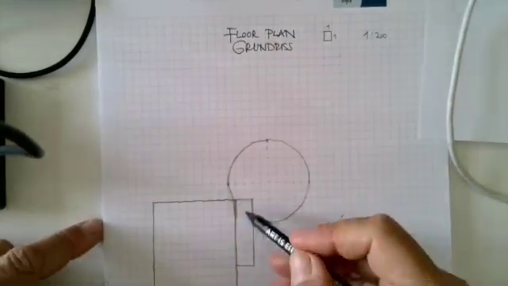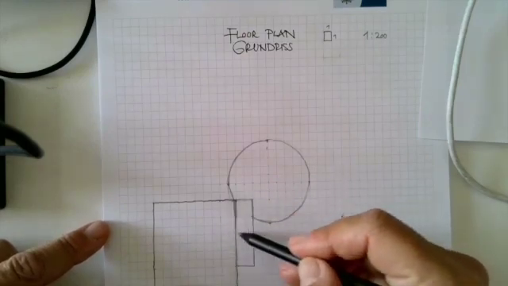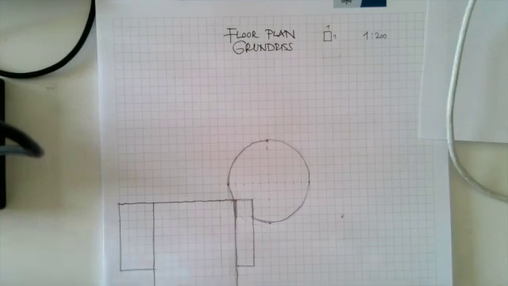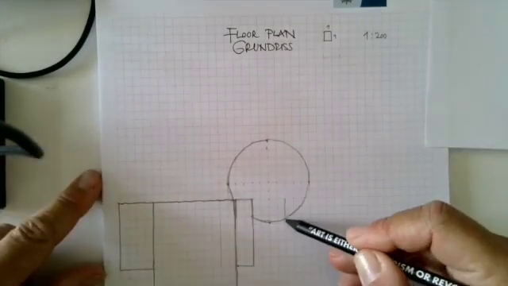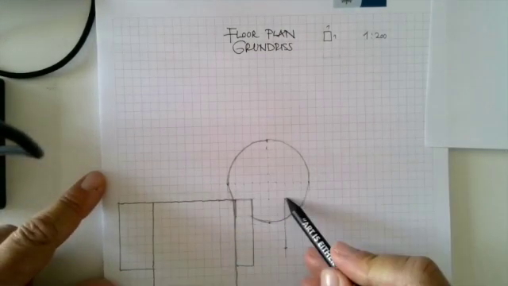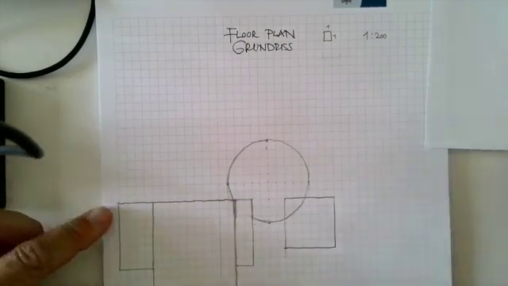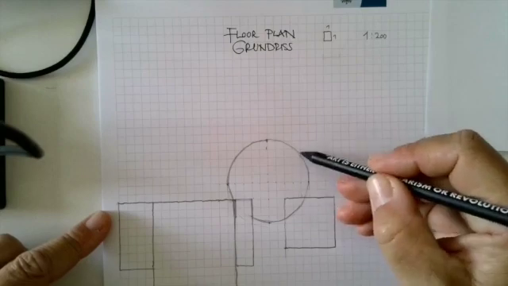We can also store some things, so it's always very convenient. Or you can also have an external entrance for visitors. And here come the changing rooms on the side. Then I add on the other side another building part that is in a square shape.